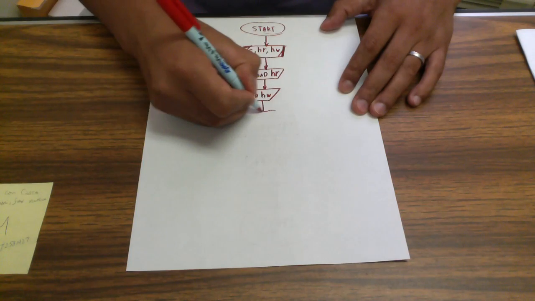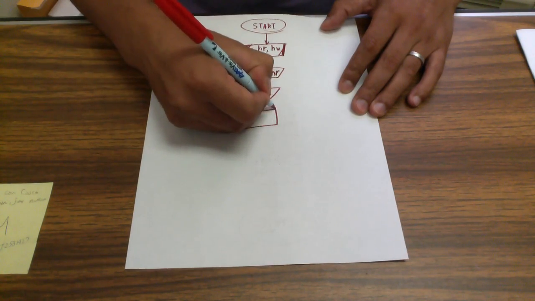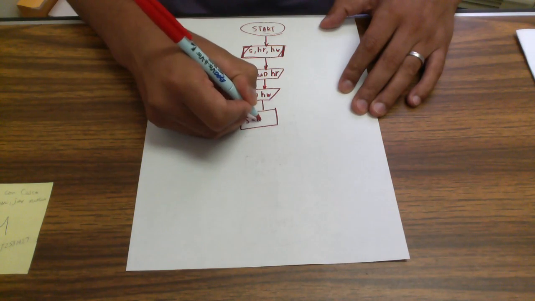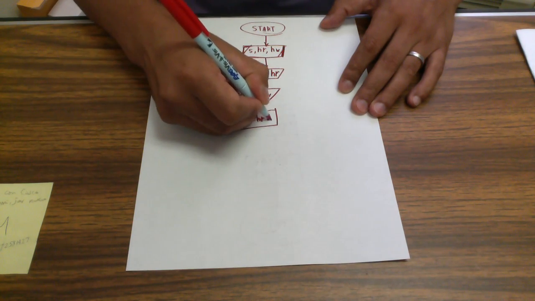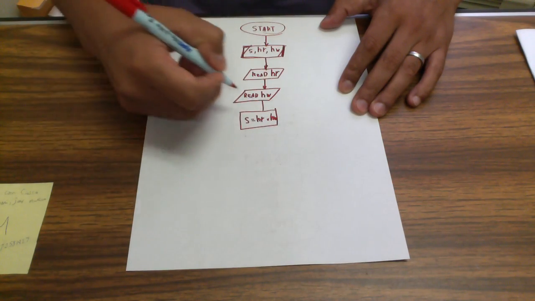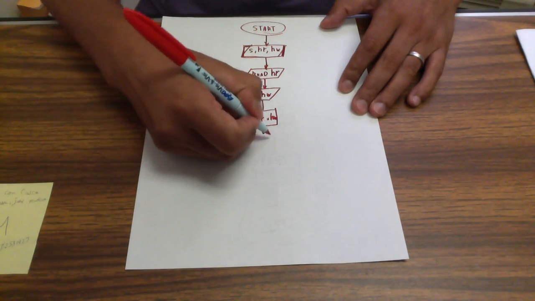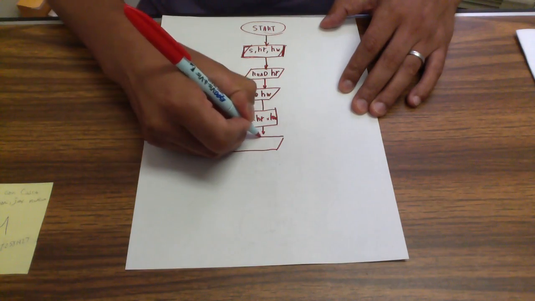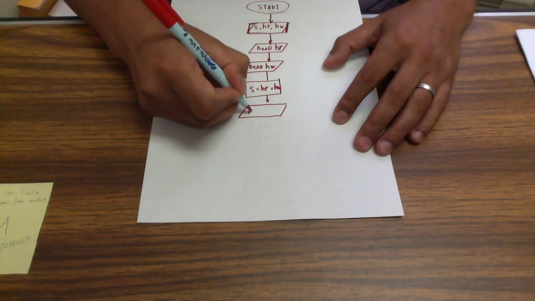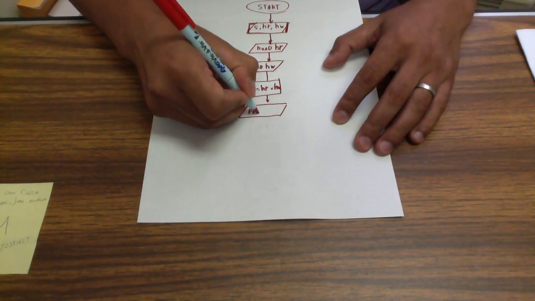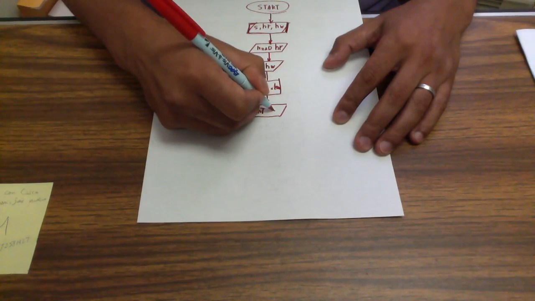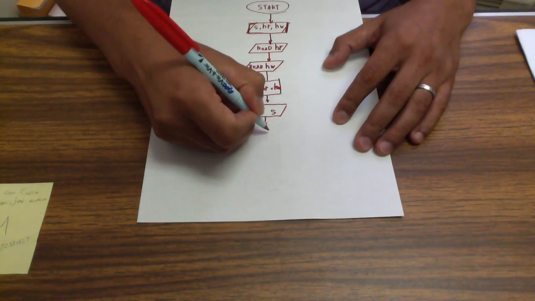Then I'm going to compute the salary, right? Salary equals hourly rate times hours worked. And then the next step here is to output this. So then I'm going to output, print on the screen, print, I don't know, print S, print your salary, and then stop.